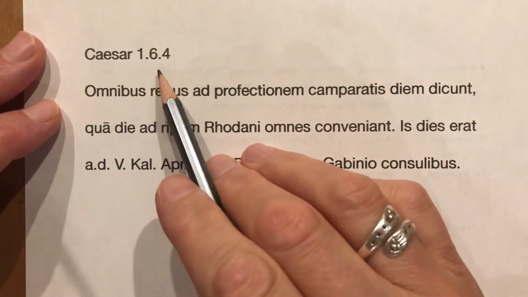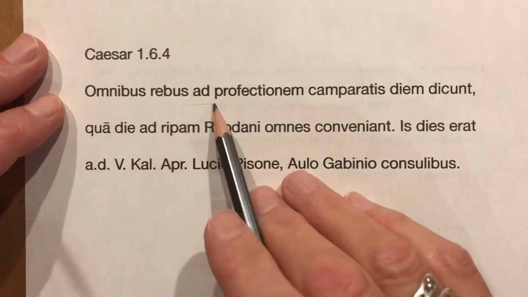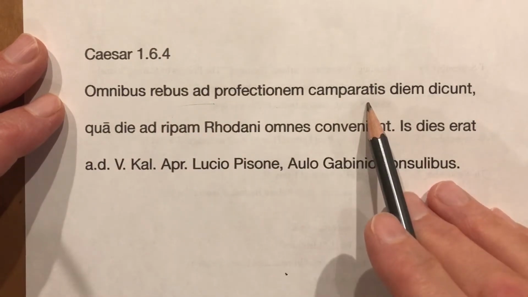Caesar 1.6.4. Omnibus rebus ad profectionem comparatis.